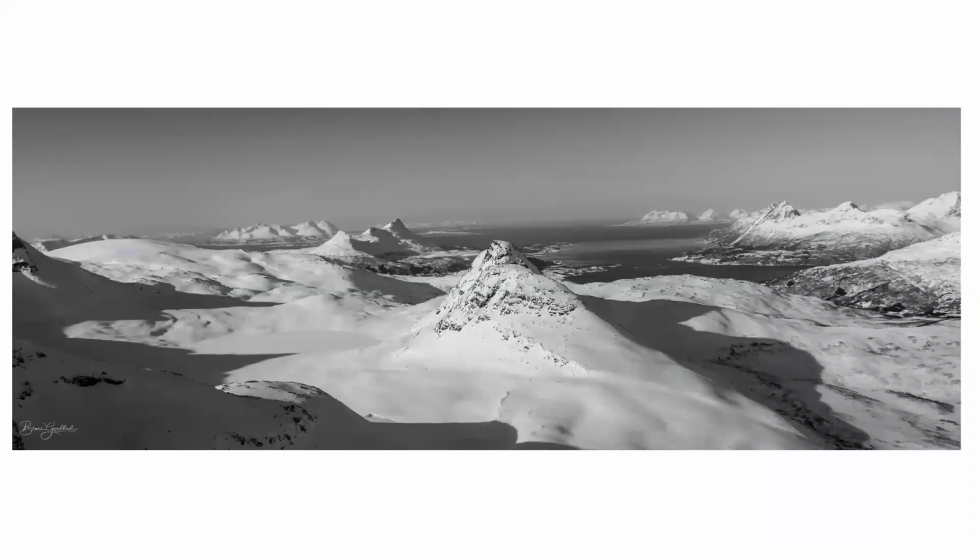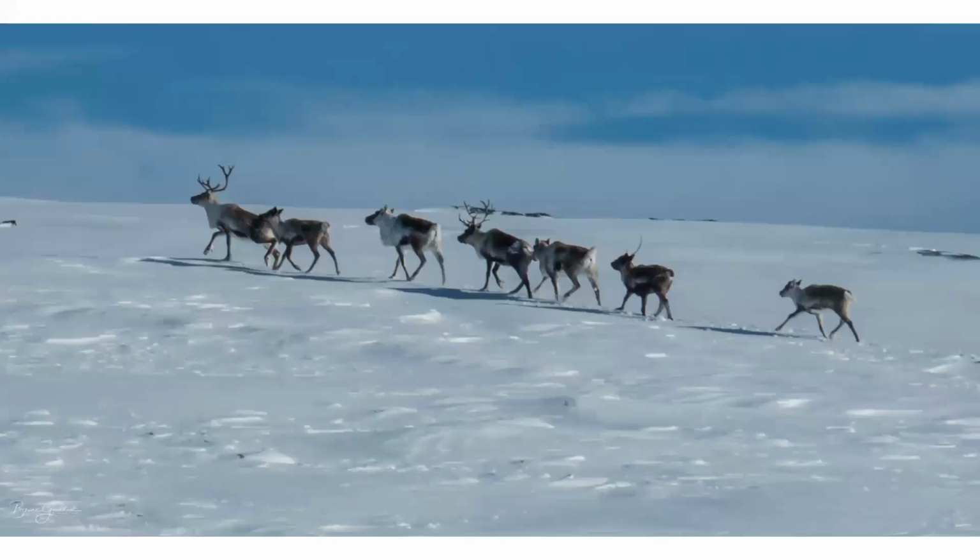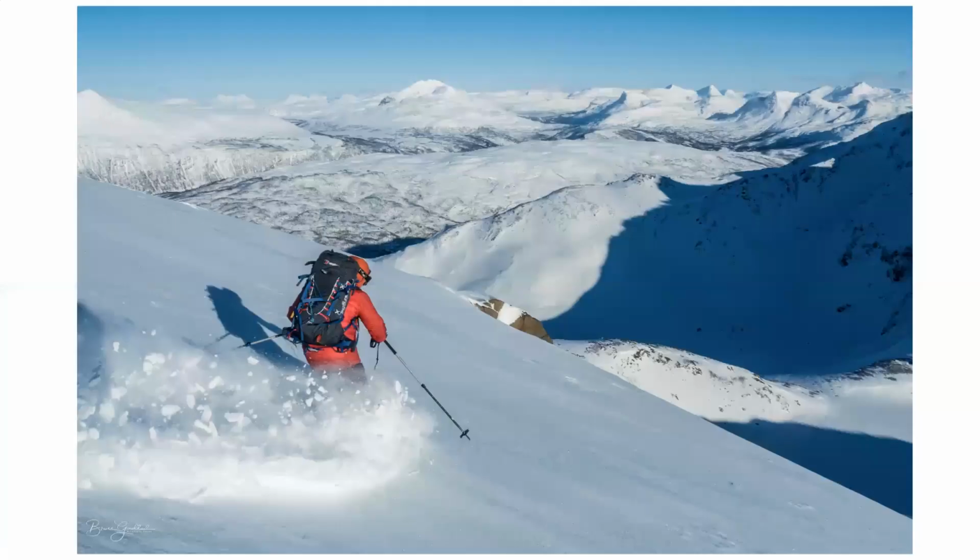And looking north here up towards Senja and that part of the coastline. And quite nice to see a few locals out and about. Not so much enjoying the skiing, but pretty much everywhere you go in that part of Norway, we see a bit of coastal wildlife.